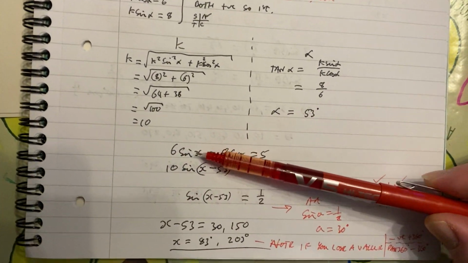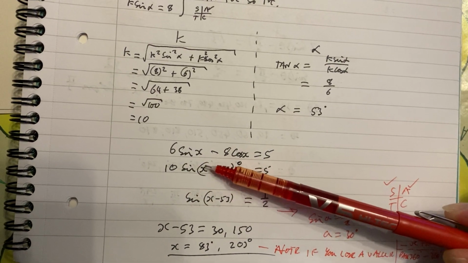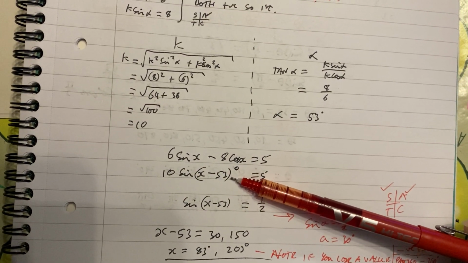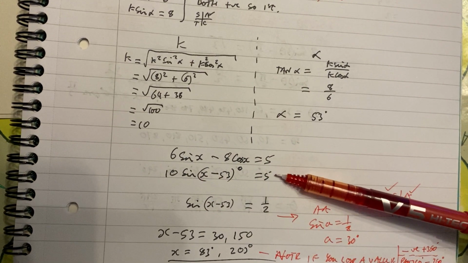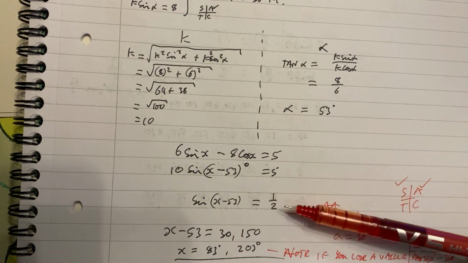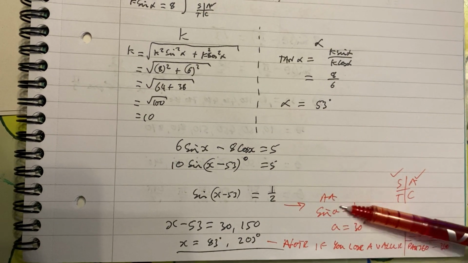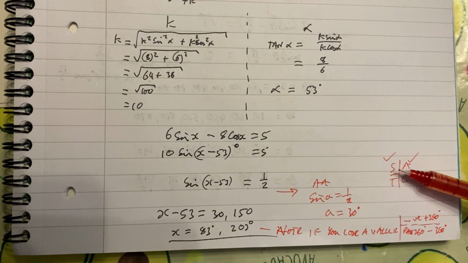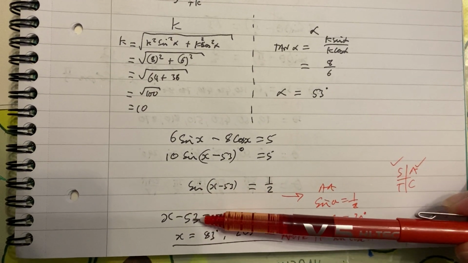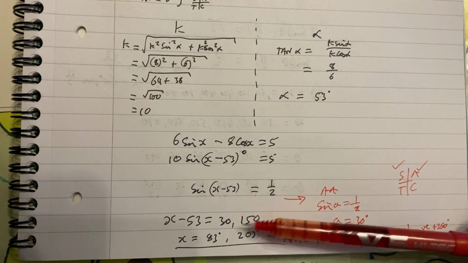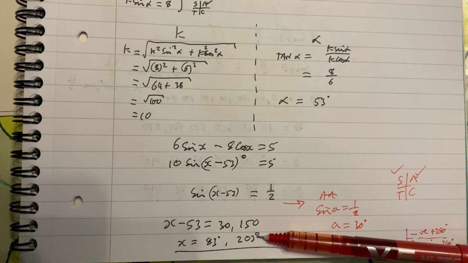So 6 sine x minus 8 cos x equals 5 now becomes 10 sine(x - 53 degrees) equals 5. Single trig ratio, we can solve these. We did these way back. So divide by 10, and we get sine(x - 53) is a half. Our acute angle is 30 degrees. Sine is positive in the first and second quadrants. So x minus 53 is 30 and 150. So x equals 83 and 203.